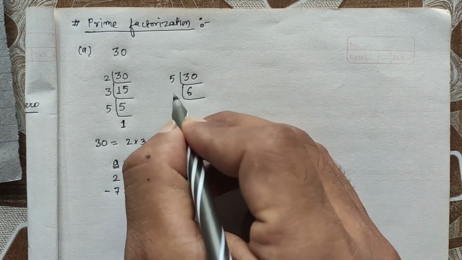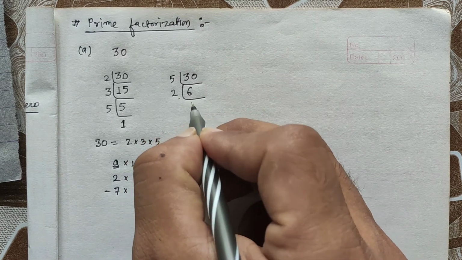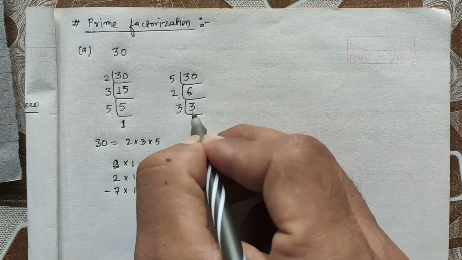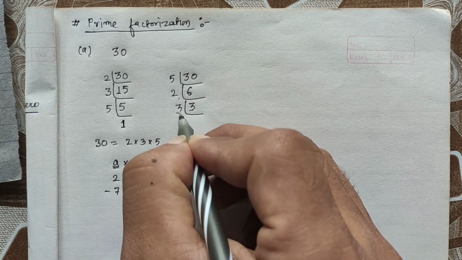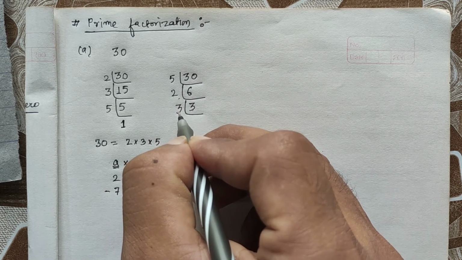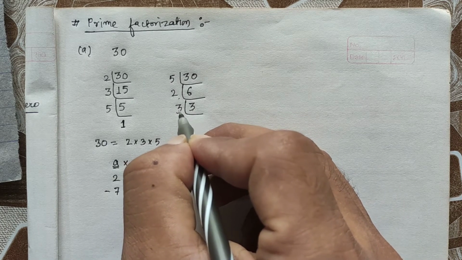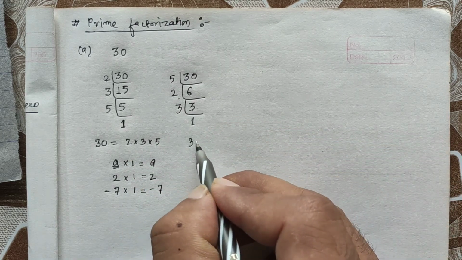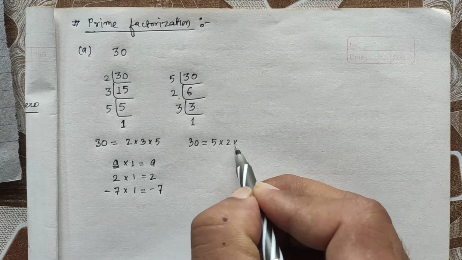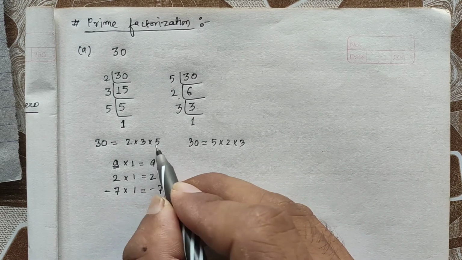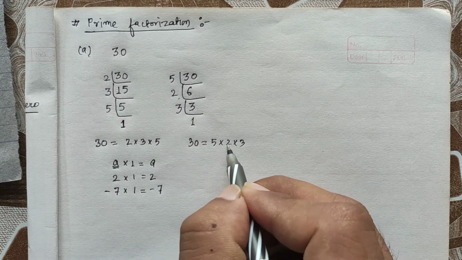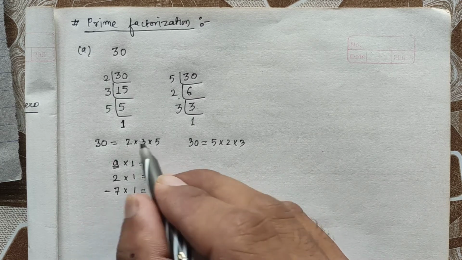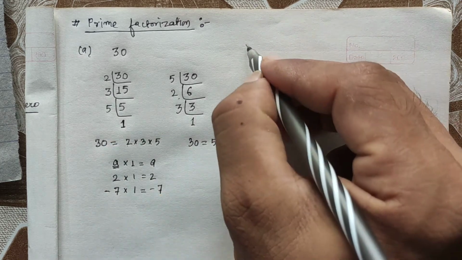So I can take it in any order. I can divide it by 2 because it is divisible by 2. 2 times 3 is 6. So this 3, because it is a prime number, is divisible only by itself or 1, so we don't need 1 here, we will divide it by 3. Like this, again you will get 5 times 2 times 3, same answer. 5 times 3 times 2 or 5 times 2 times 3, same thing, you will get the answer 30. So these are the prime factors of 30. Okay, let's take another example.